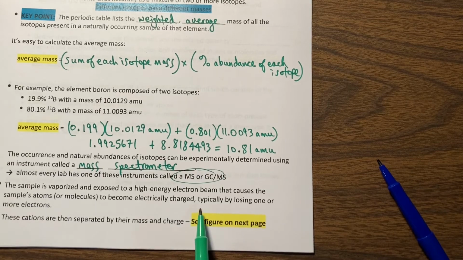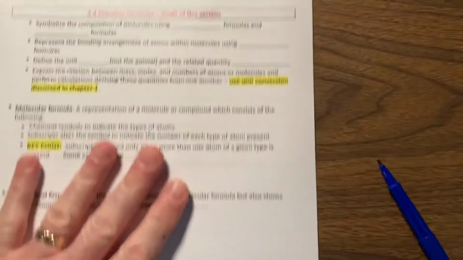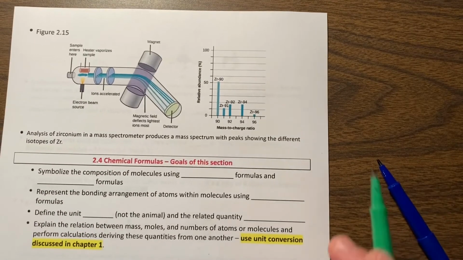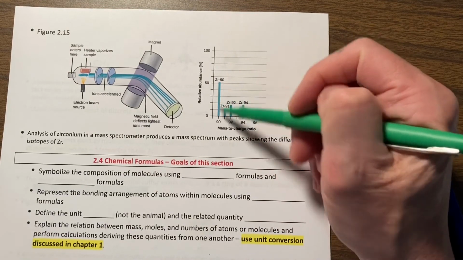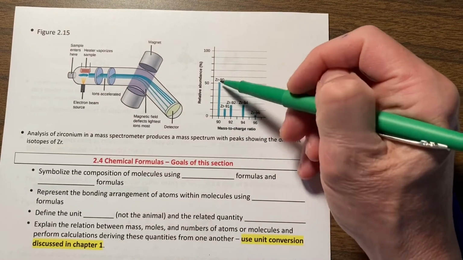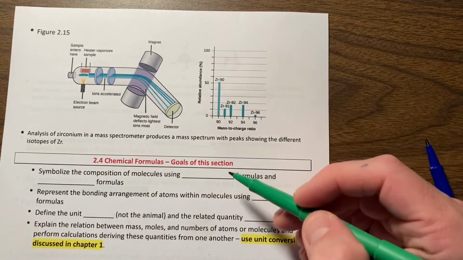So as the molecule is bombarded with these high energy electrons, it falls apart into different pieces, and this is a very simplified version of it, but you get a chart. The more isotopes that are coming off through the instrument, the higher the peak is.